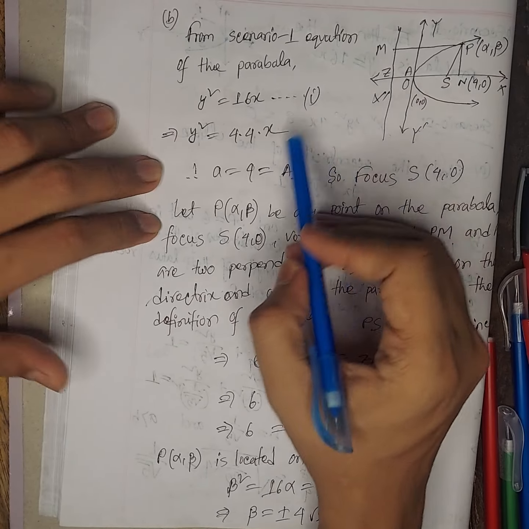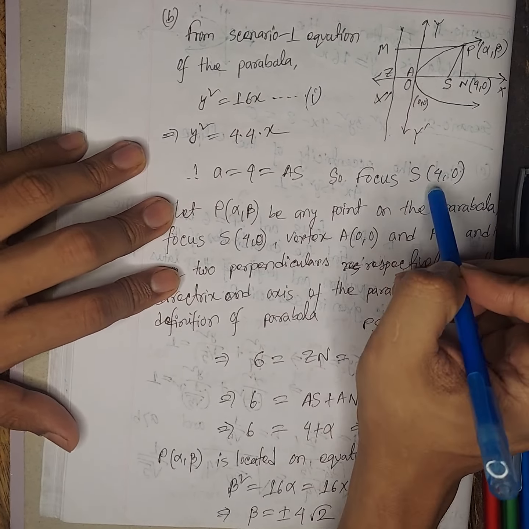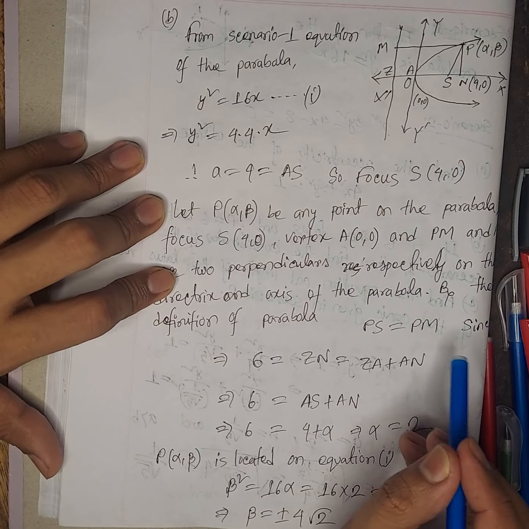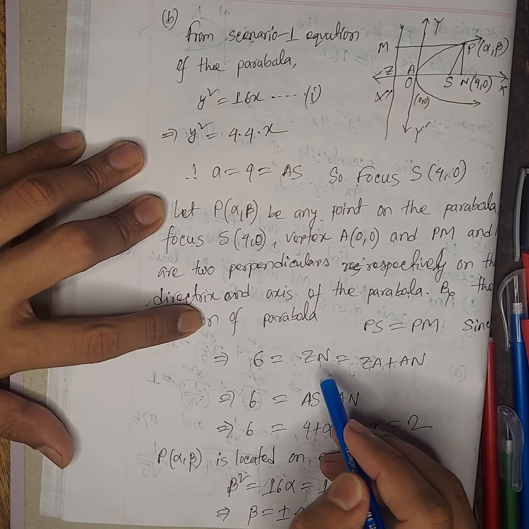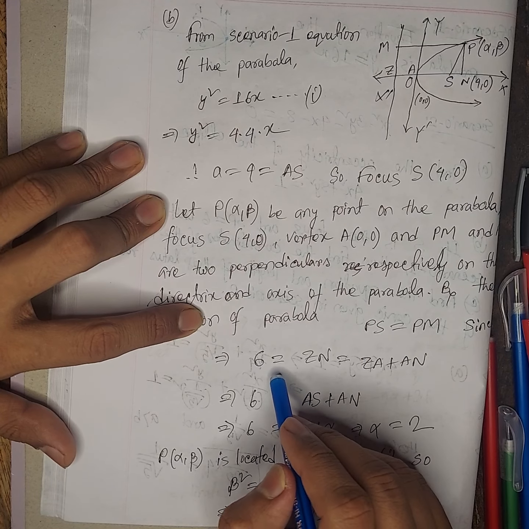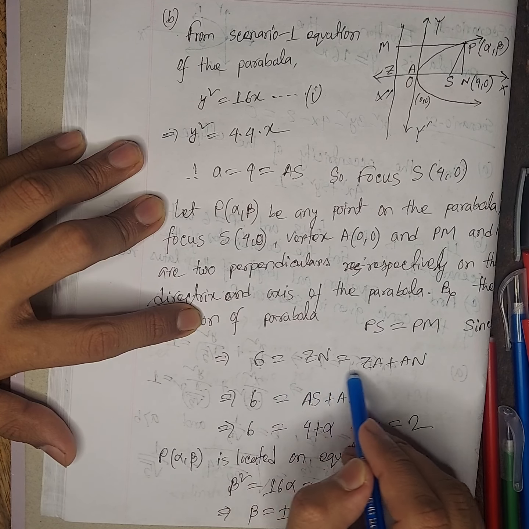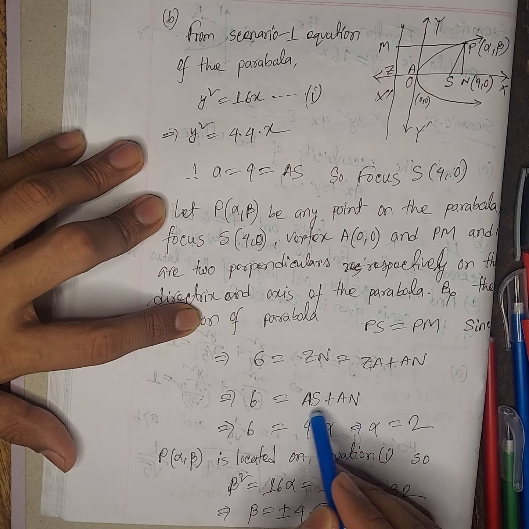Here actually, first we find the value of a, then the focus S. Since PS is equal to PM, we can write 6 equal to ZN, which is ZA plus AN. Then we get AS plus AN.